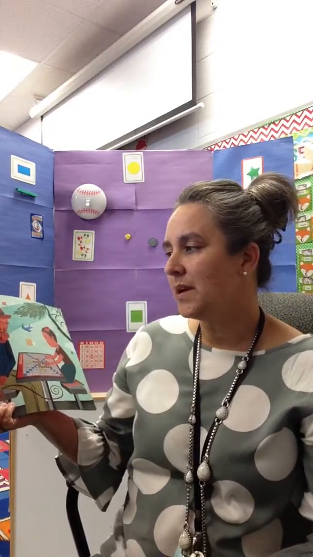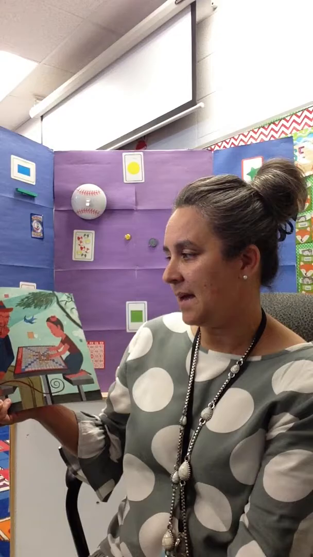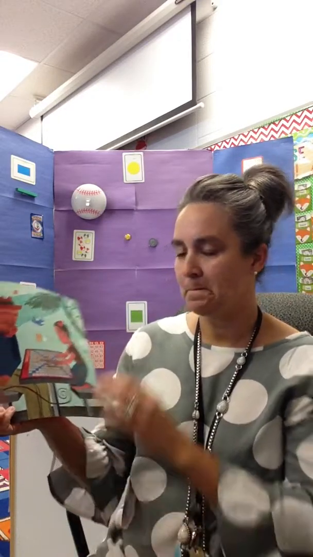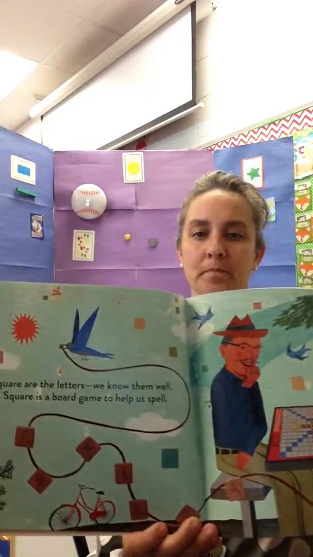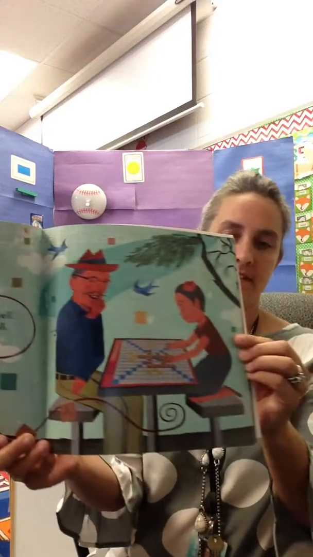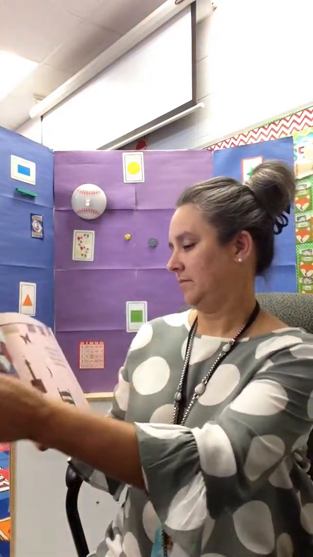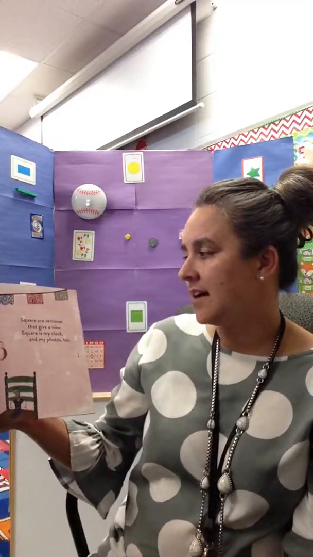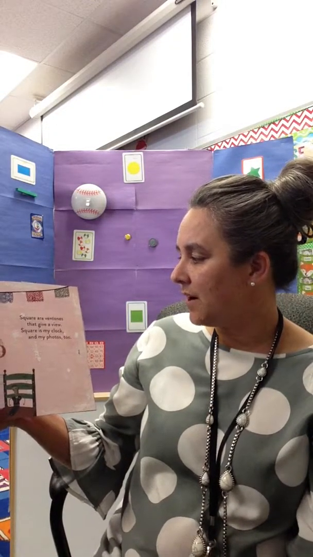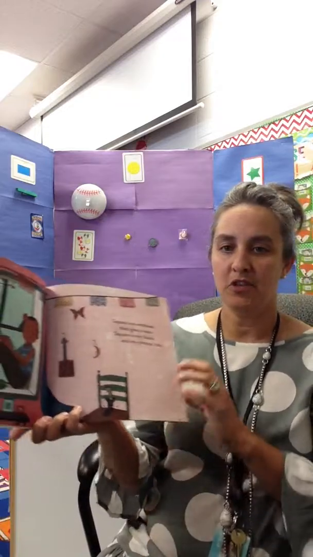Square are the letters, we know them well. Square is a board game to help us spell. Lots of squares on this page. Square are ventanas that give a view. Square is my clock and my photos too.